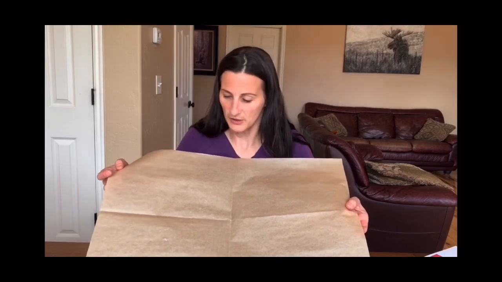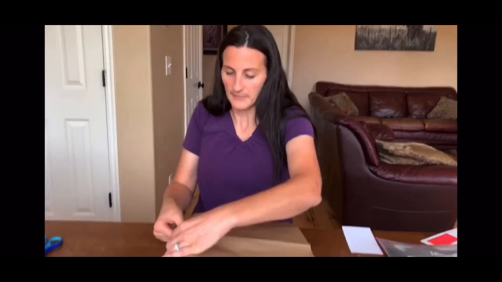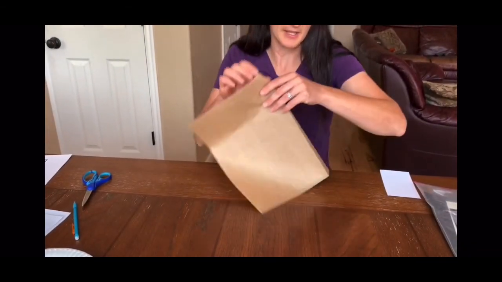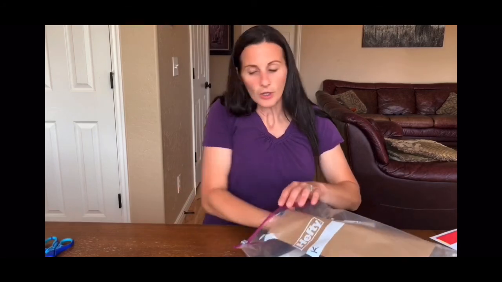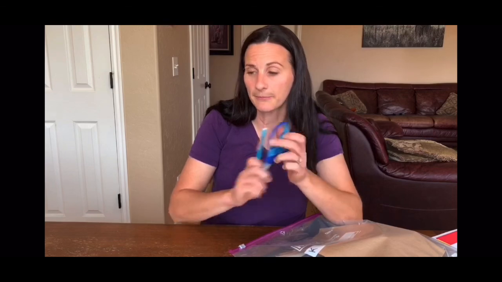You will still need this brown piece of paper every single time for your art project, so you'll want to fold it up neatly, and you'll want to put it back inside your art kit. So go ahead and put it back inside your art kit for the next time, and make sure and put your scissors and your pencil back wherever you normally keep them.